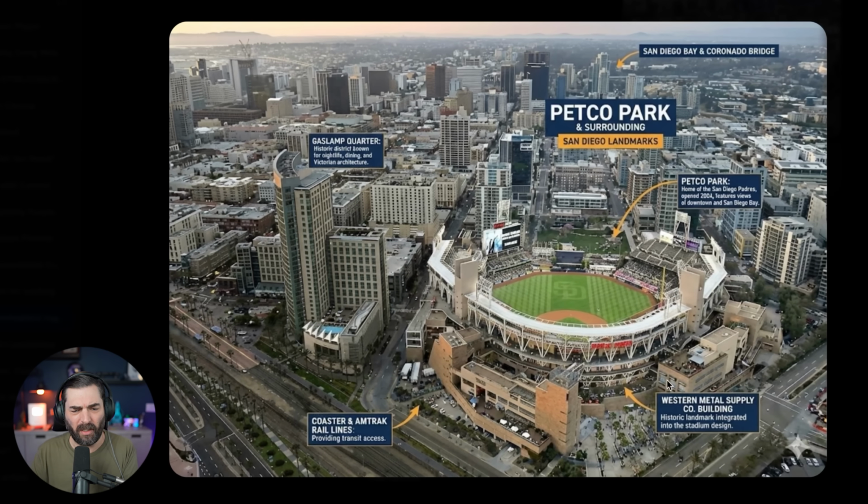This one here looks good. Western Metal and Supply Co. building, historic landmark. It's pointing right here, but that's not where the building is. The building's on the opposite side over here where my mouse is. And then Coaster and Amtrak Railways, it's actually pointing at a parking lot right here, but you can actually see the train track going right along here. So the text is sort of over the train track, but the arrow's pointing to the wrong place. And then the Gaslamp Quarter, I'll give that one to it. This is the Gaslamp Quarter right here. This is sort of the main drag, this street here. So that one's pretty accurate, but a really cool way to make simple infographics out of images you already have.